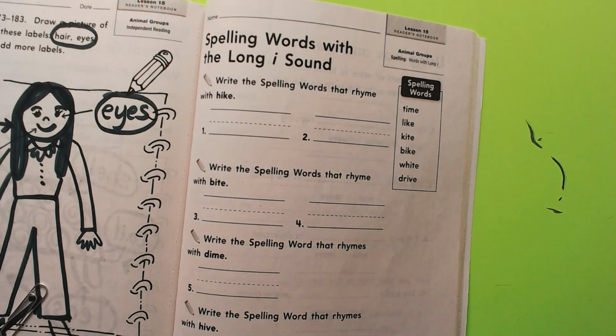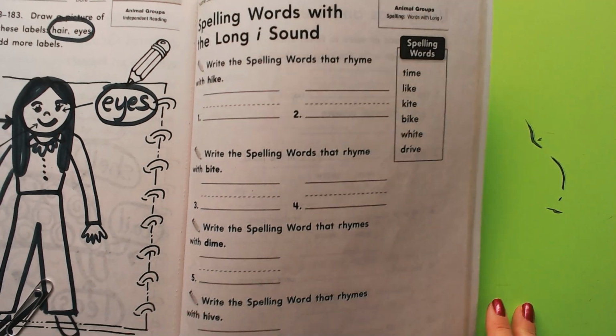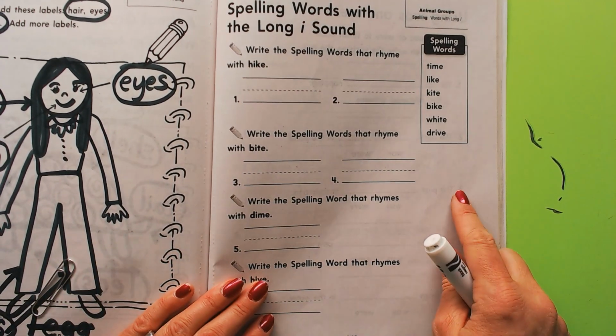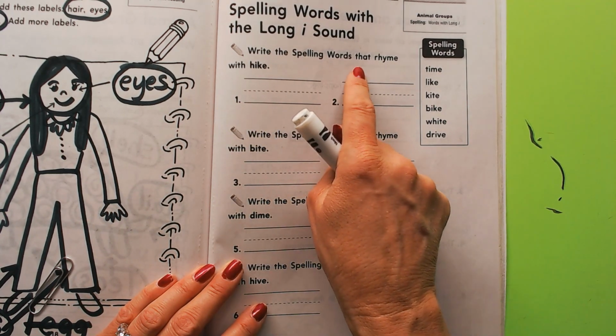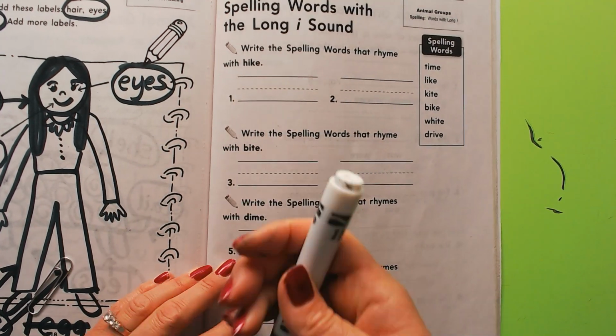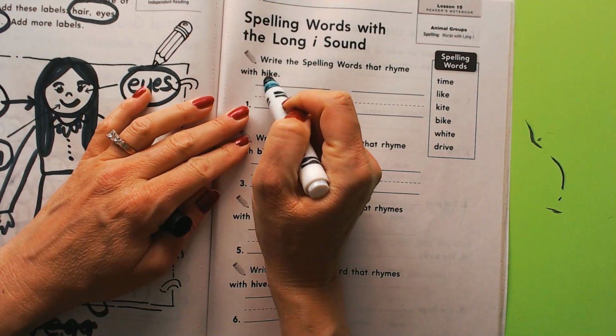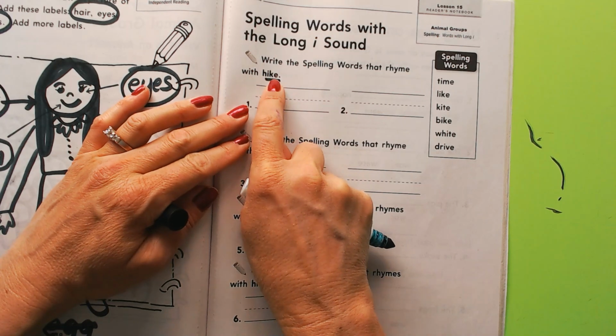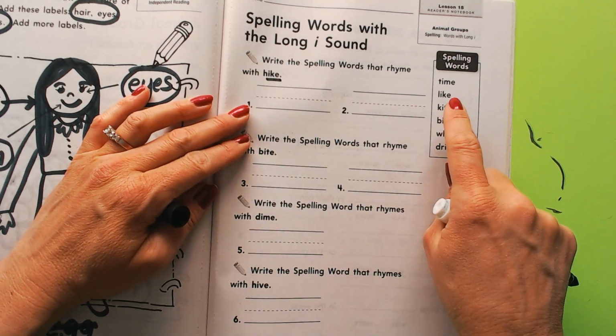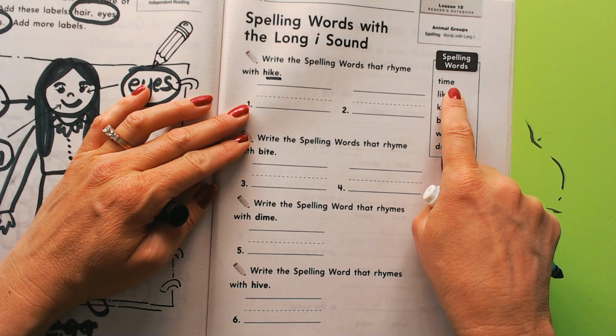Okay, let's go ahead and do our spelling practice page. Write the spelling words that rhyme with hike. Okay, hike is in the I-K-E word family. So I'm looking for words that end with I-K-E, not that one.